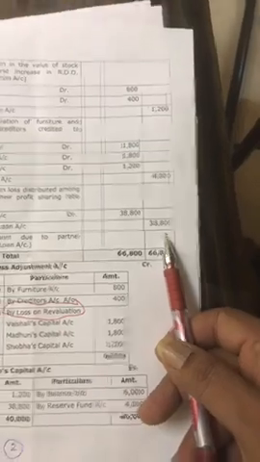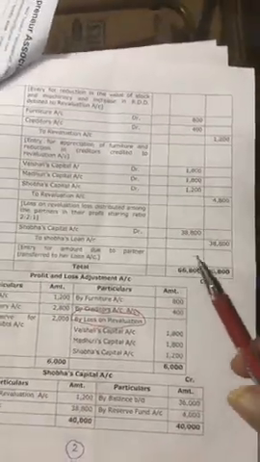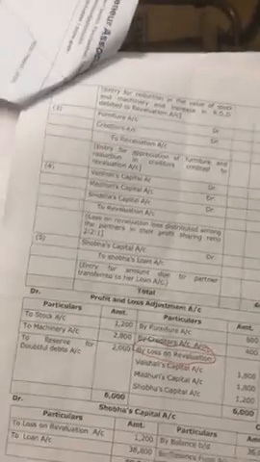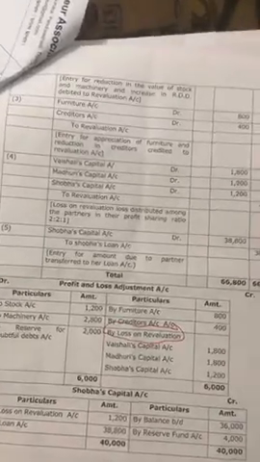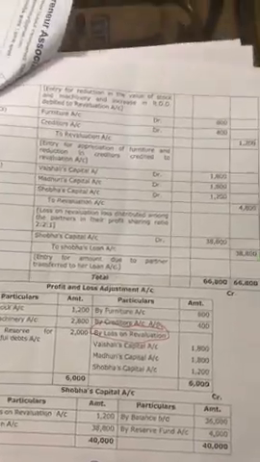So this will come in the new balance sheet. So this is how you have to prepare. The problem was very small and easy, but don't waste time in preparing balance sheet, capital accounts of continuing partners, etc. So this is how you have to solve.